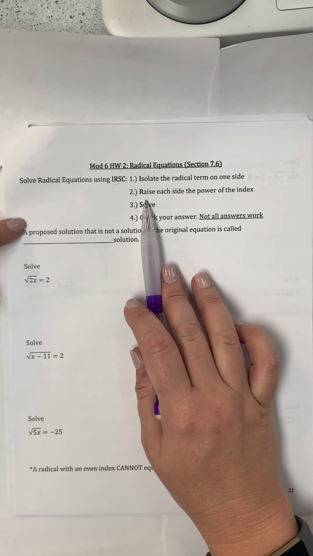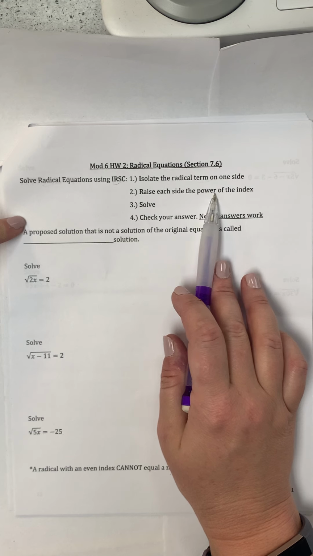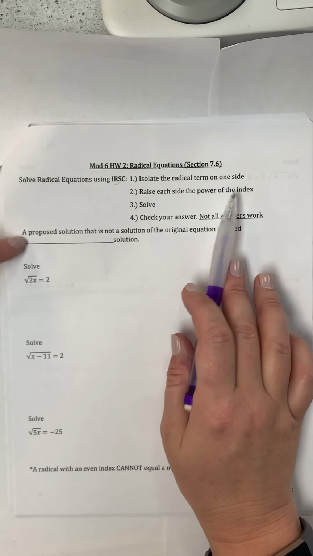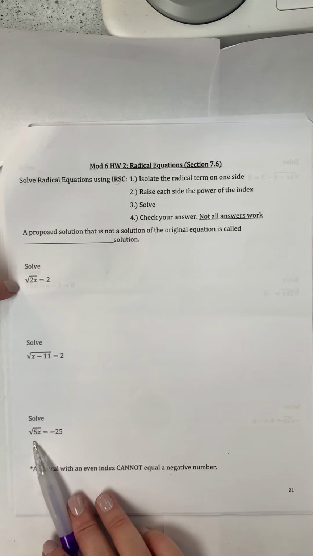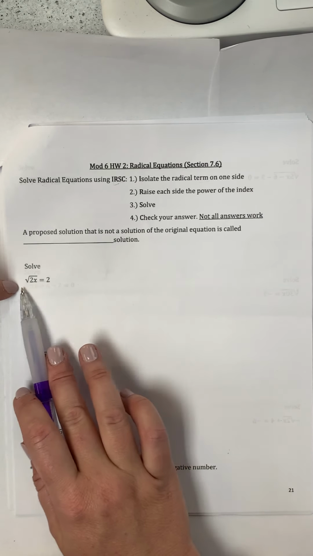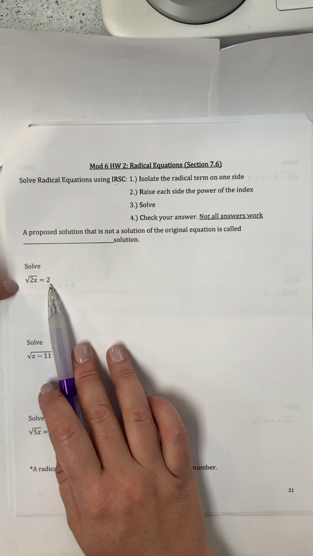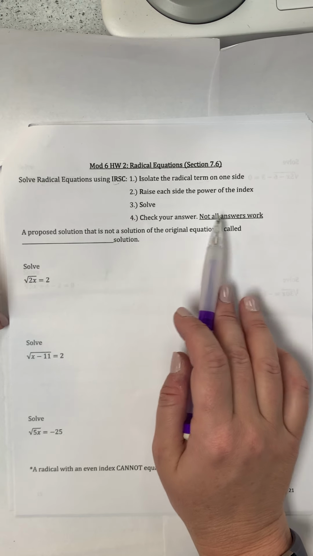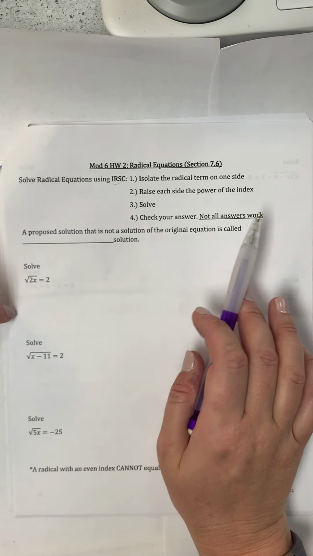Okay, number 2, the R is raise. Raise each side to the power of the index. Okay, so this is a square root for all 3 of these. That's an index of 2. You're going to want to raise each side to a power of 2. S is for solve. C is for check. Not all answers work.